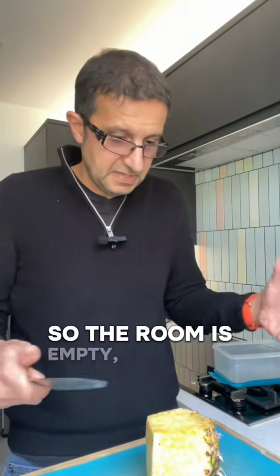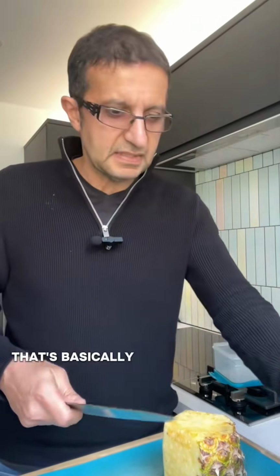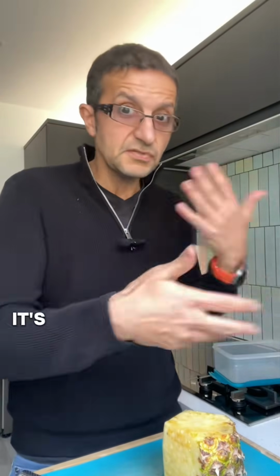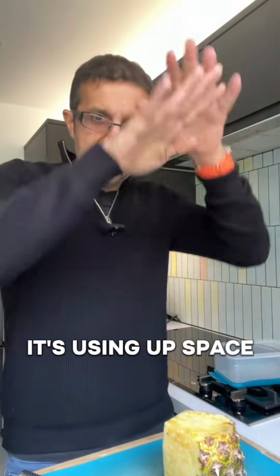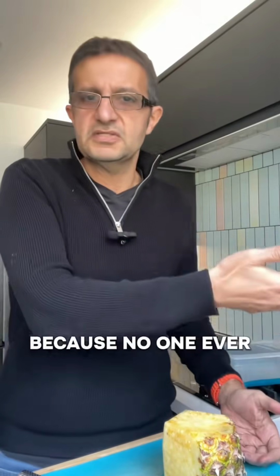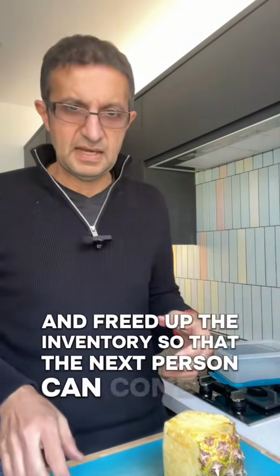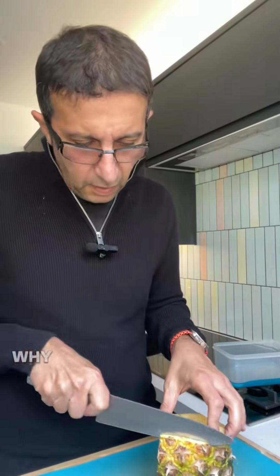So the room is empty. The lights are off, the air conditioning is off. No one told the hotel that they left. That's basically a zombie process. The problem you have now is no one else can book that room. It's not using resources, it's not using any energy, it's using up space in the overall hotel. So no one can use that room because no one ever checked it out and freed up the inventory so that the next person can come in. That guest is effectively a zombie process.